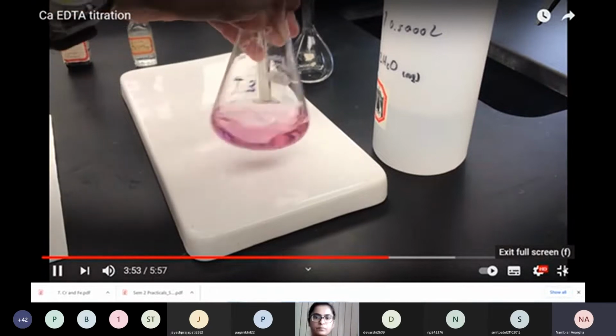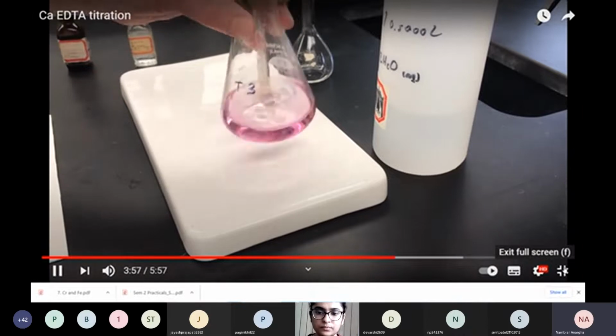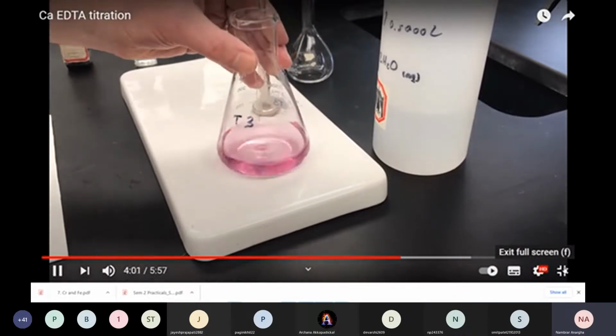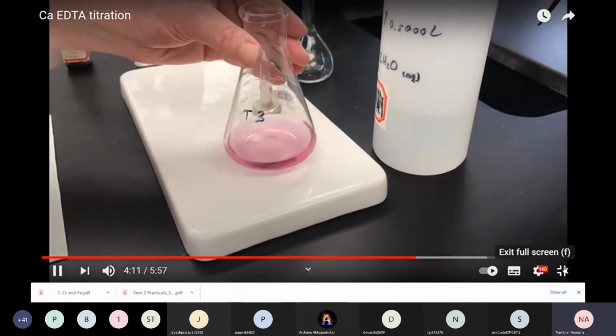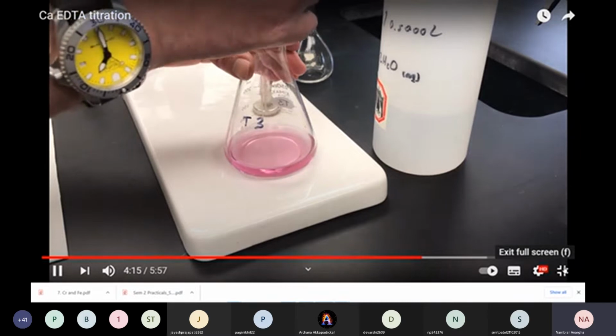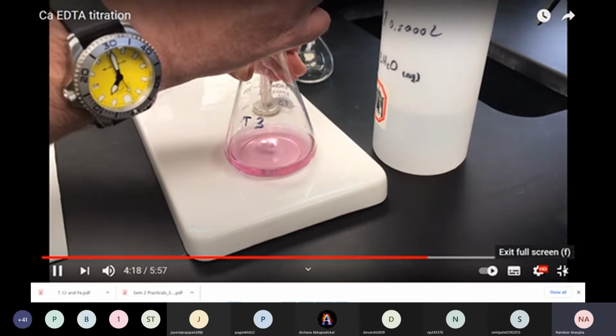So we'll go to about 15.5 here. There we are. All right, so we'll just take a quick assessment of our color at this point. Now you'll notice that the color seems to be maybe just a little bit darker, so I may be approaching the purple, but I still have a little ways to go. So we'll go drop-wise, or a few drops at a time at this point. So I'm going to set my burette up to slowly deliver a drop or two at a time.